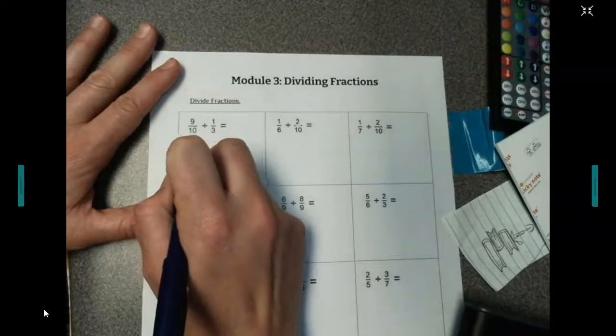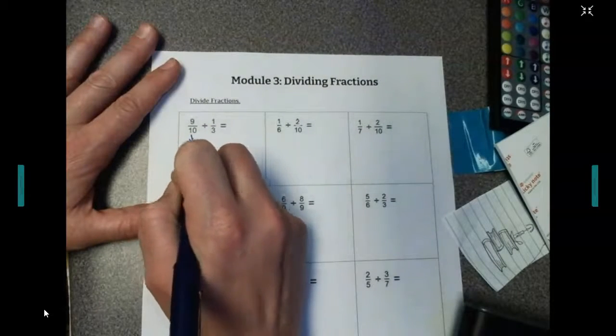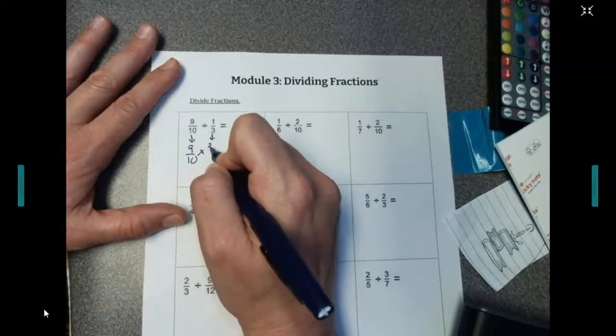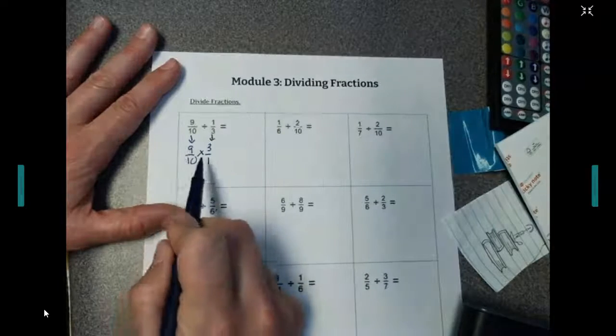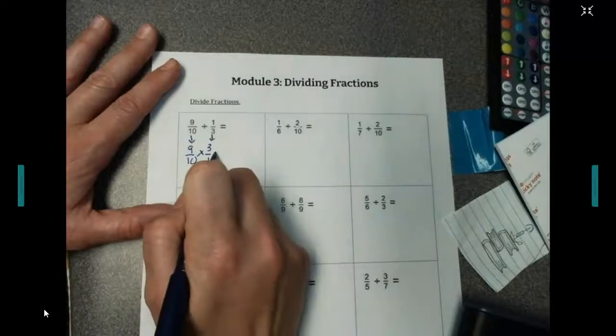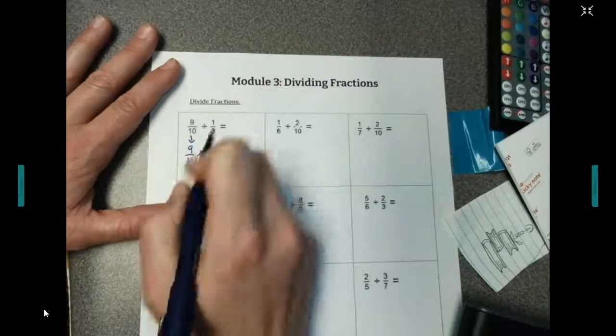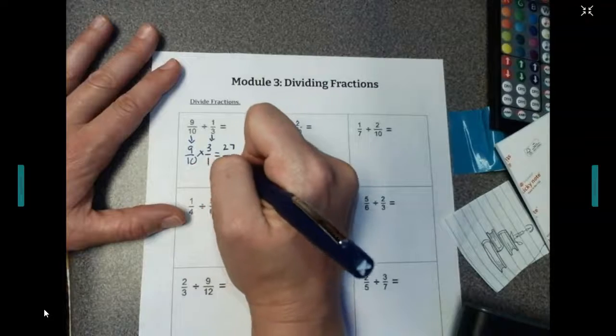The first one comes down. Division changes to multiplication, and then we flip the second fraction. We're going to check for cross-canceling, which nothing can happen, so we're going to multiply straight across. 9 times 3 is 27. 10 times 1 is 10.